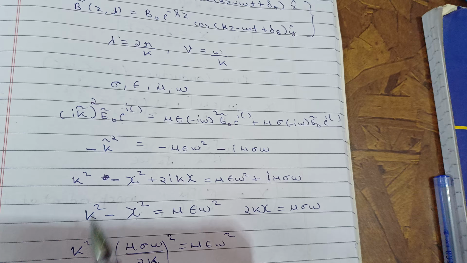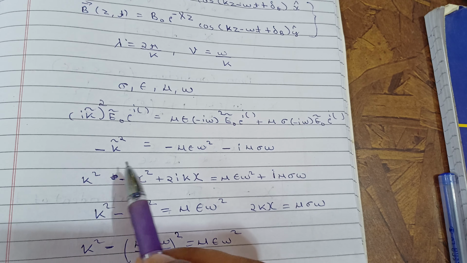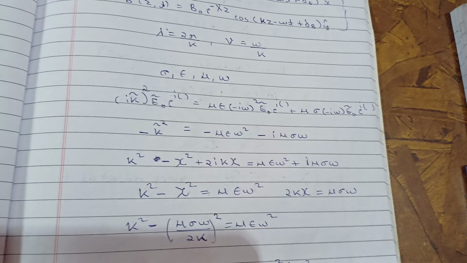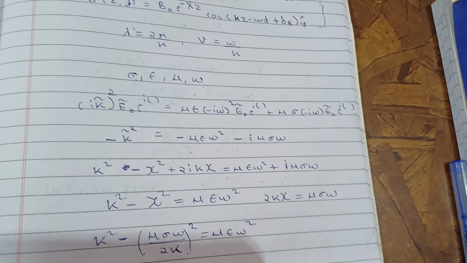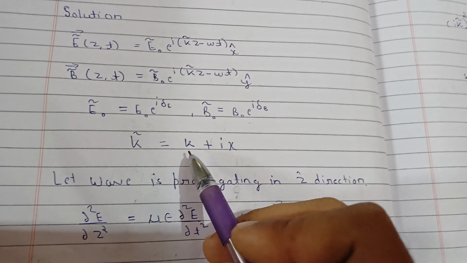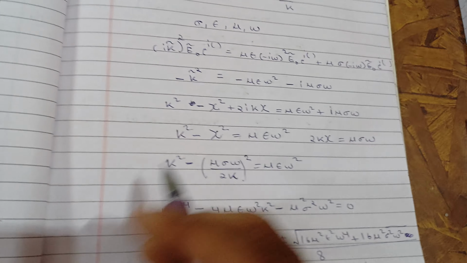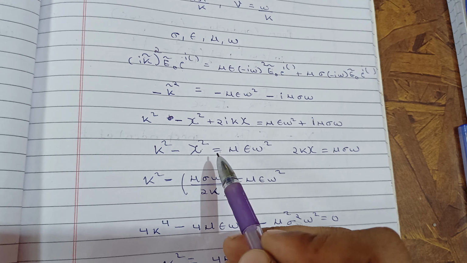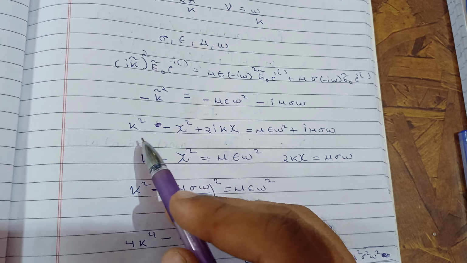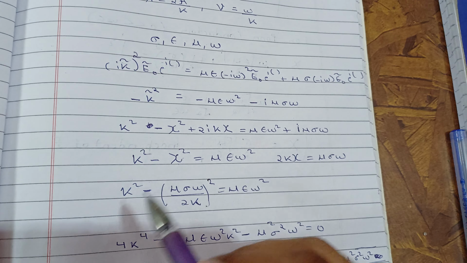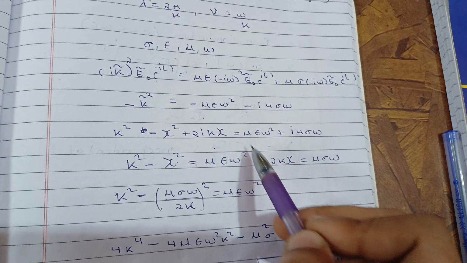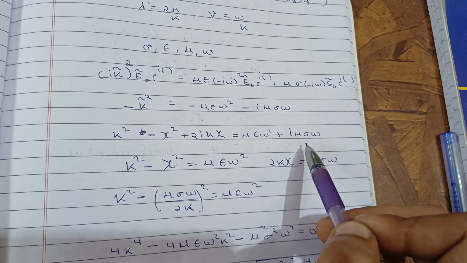Now minus will cancel out in the whole equation, it will become plus, and we will substitute the value of k complex, that is k plus i kappa. So this is your k complex. Now taking the square of this, a square plus b square minus 2ab, it will give you k square minus kappa square plus 2i k kappa, equal to, and it is all plus, mu epsilon omega square plus i mu sigma omega.